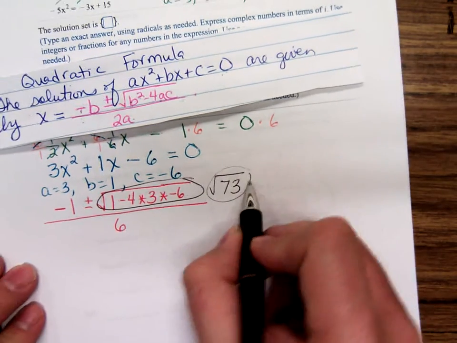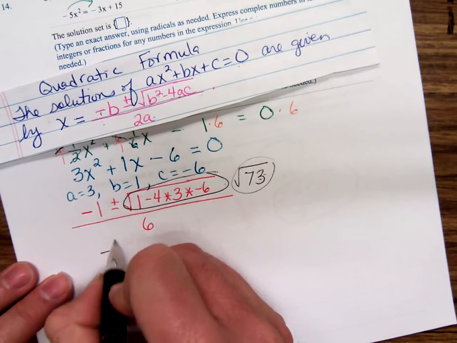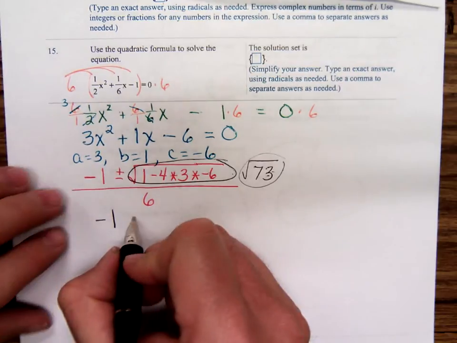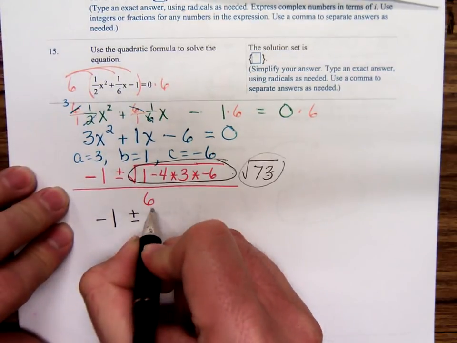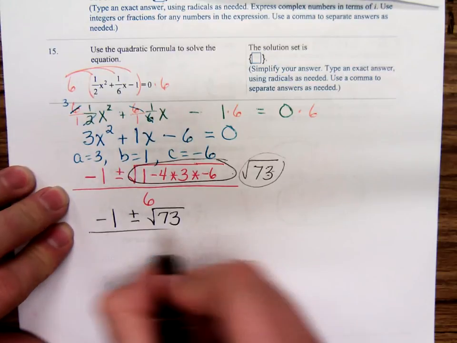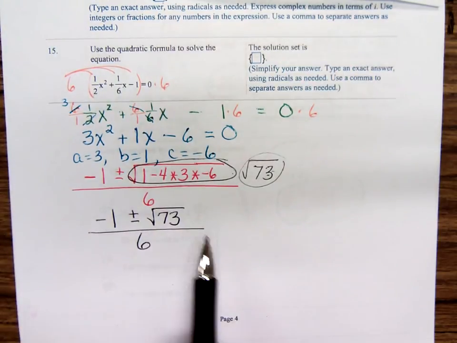So we have -1 plus or minus square root of 73 all over 6. And we couldn't reduce that square root of 73, so we can't reduce this any.